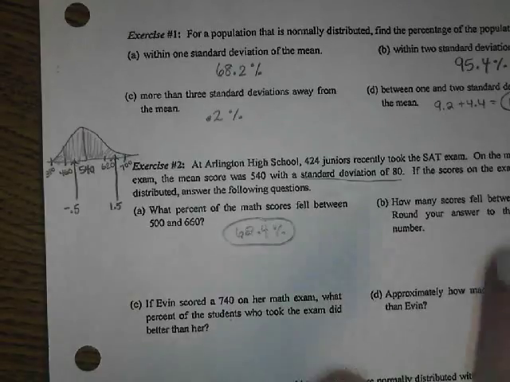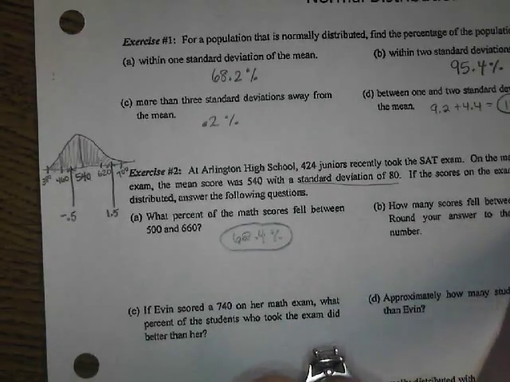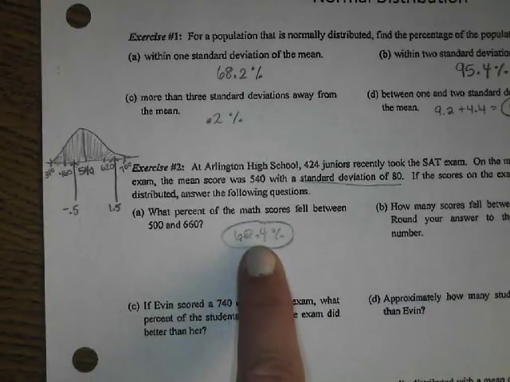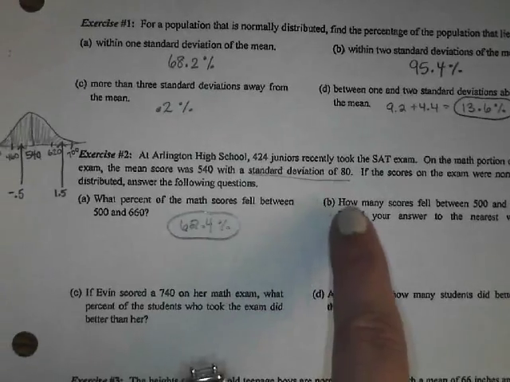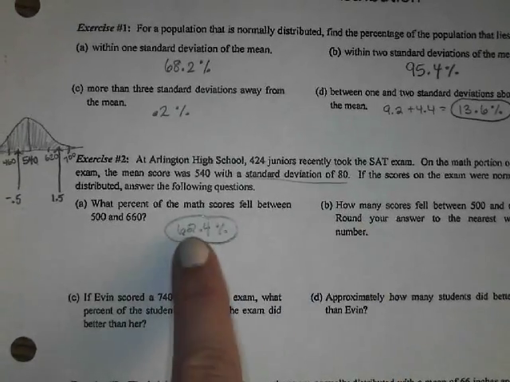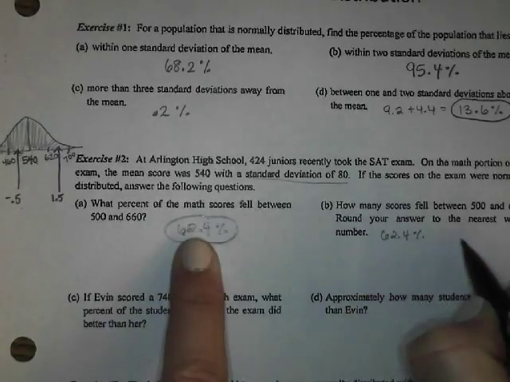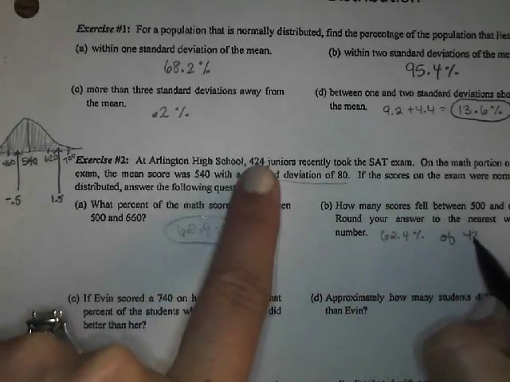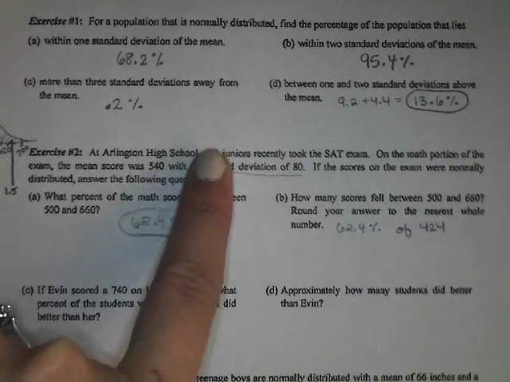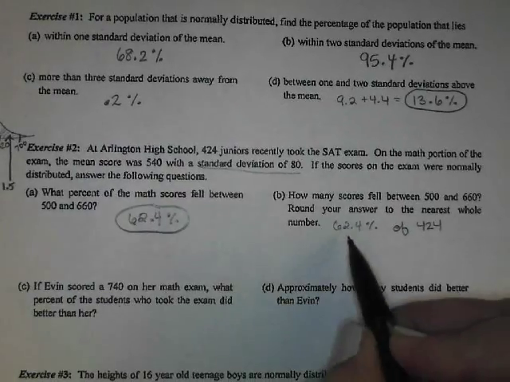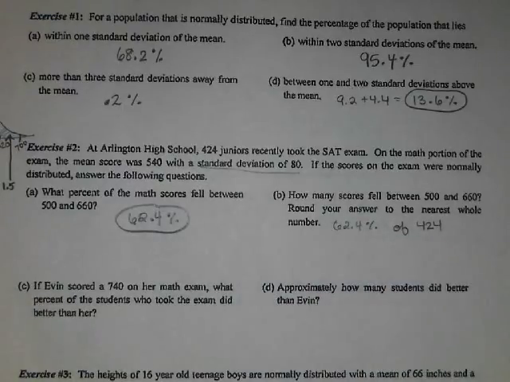How many scores fell between 500 and 660? So we just got the percentage of the scores. This one's asking us, how many people is that? That's 62.4% of the 424 kids that took the test. And so instead of giving it to us as a percentage, they want to know how many kids is that. So how do you take a percentage of 424? What operation in math means of? Multiply.